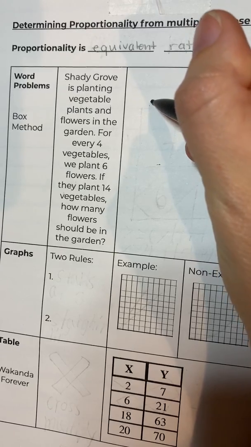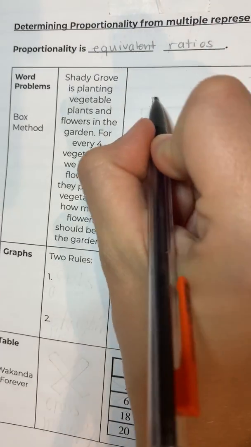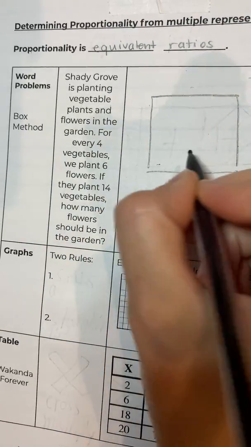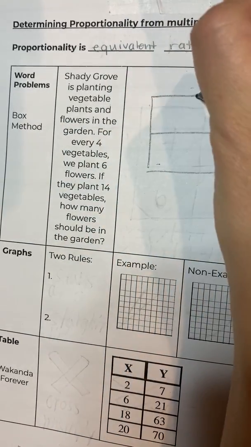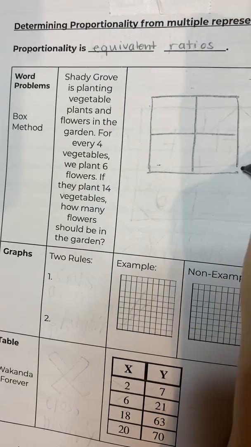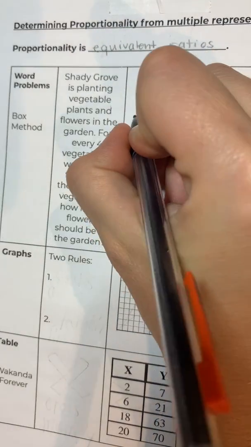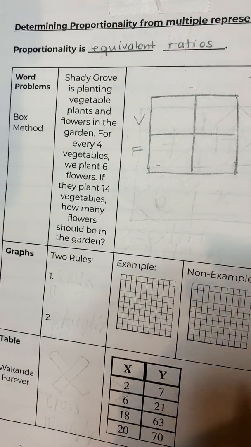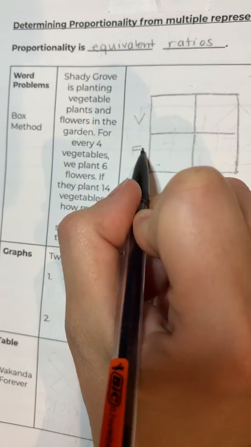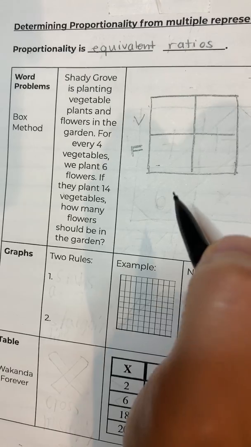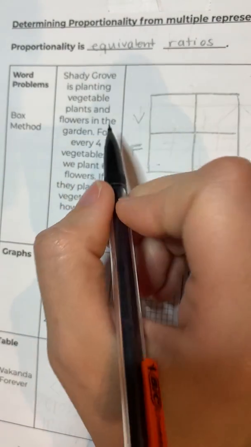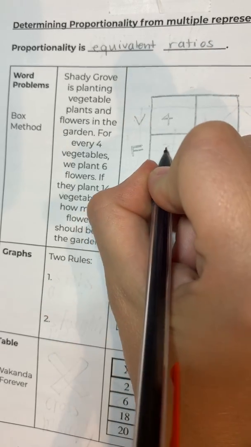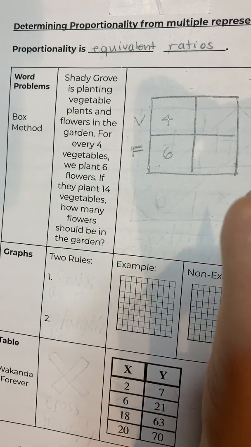So I want you to draw a box that has 4 corners like this. And I want you to label it V for vegetables and F for flowers. Labeling it is really going to help you to make sure you don't put anything in the wrong place. So V for vegetables, for every 4 vegetables, I put in 6 flowers.